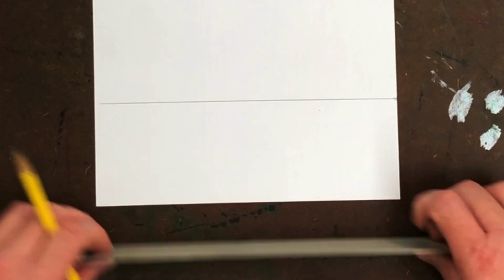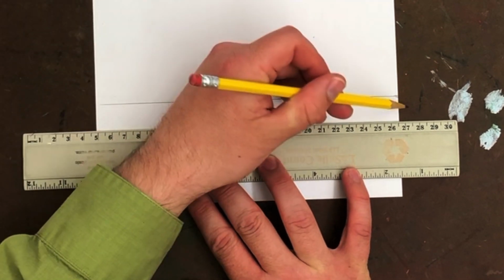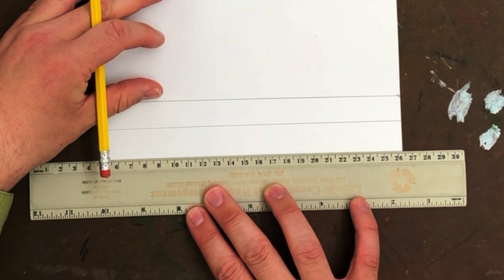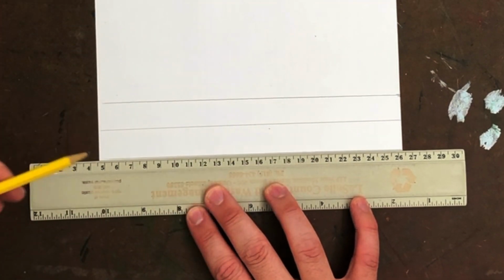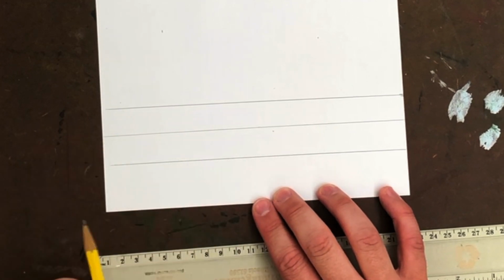Then what I need you to do is use your ruler again to draw 2 more straight lines inside. Try to space it out evenly as best you can. They don't have to be perfect. Okay, so you need 2 lines. I didn't space real well, but it's okay.